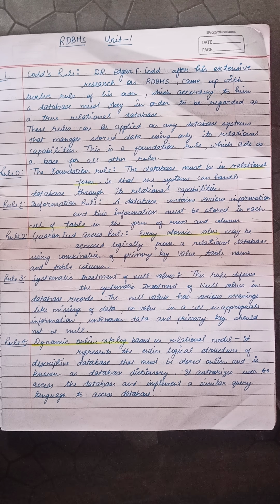Hello students, today we are going to discuss an important topic of RDBMS, that is Codd's rules. Codd's rules were invented by Dr. E.F. Codd, who is referred to as the founder of the relational database system. He defined a set of rules that were intended to define the important characteristics and capabilities of any relational system.